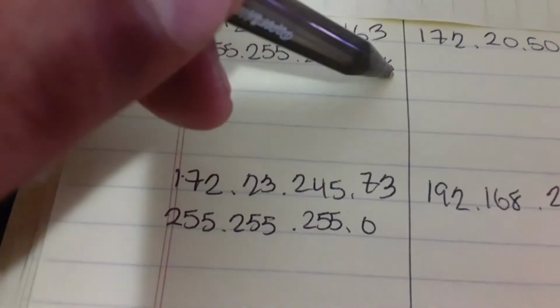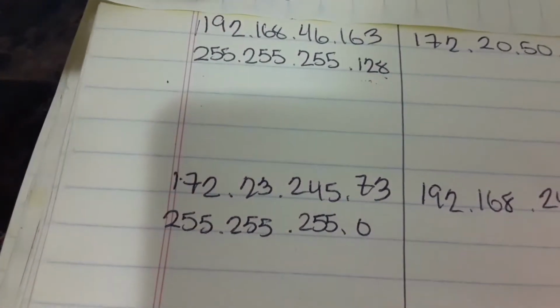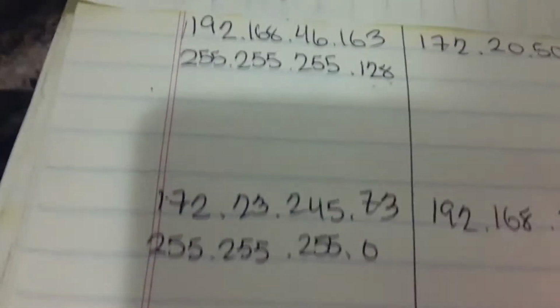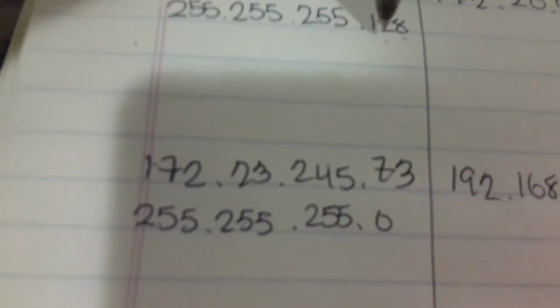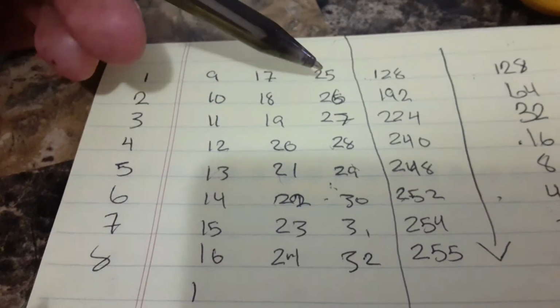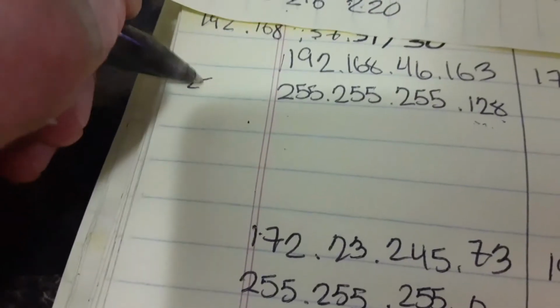So now I've got to figure out what CIDR it is on. What CIDR notation is it on? So I know that it's under 128. Come over here and I find 128. So that makes it, well, this part doesn't even matter, but it is a CIDR /25.